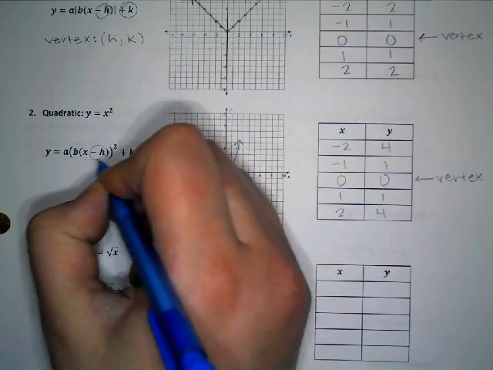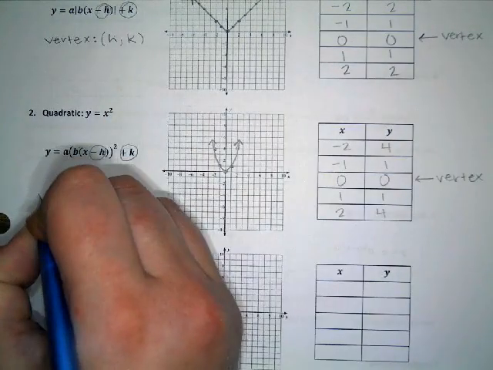And we can say that we find the vertex the same way. Vertex is HK.